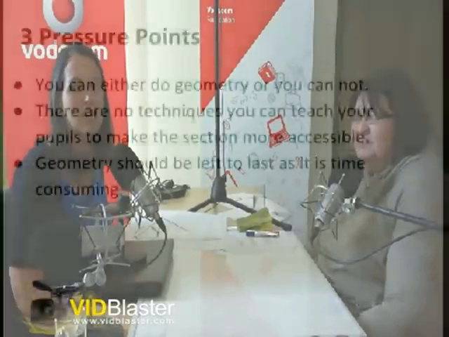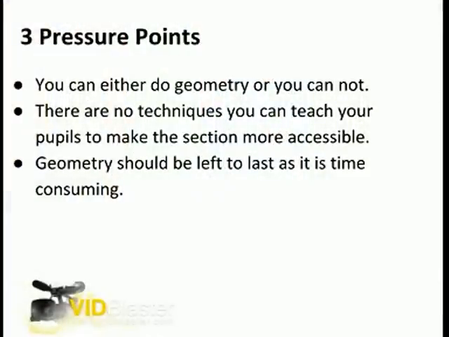Okay, good. And the last one says geometry should be left to last as it is time consuming. Well, hasn't the CAPS curriculum done that for us? Basically, it has. It is time consuming, and giving it 2 weeks is not an indication of the time consumingness of it. But what they do is, the children are scared of it because they think they won't get very far.